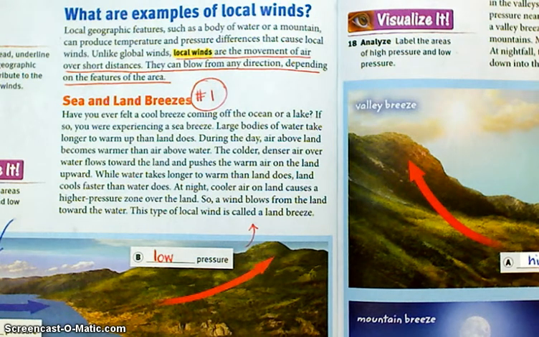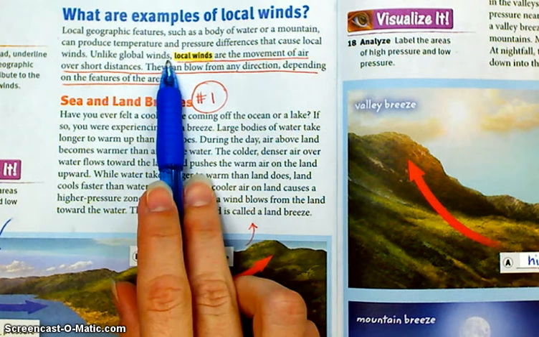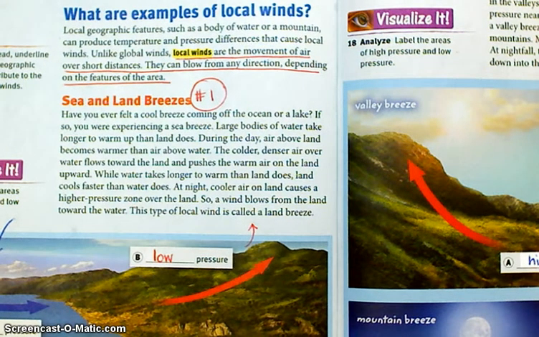But now we're going to talk about some smaller scale winds, local winds. Unlike global winds, local winds are the movement of air over short distances. Local winds can blow from any direction depending on the surface features that are in that area. There are two main kinds of local winds that we want to mention. We have sea and land breezes. That's the first kind.